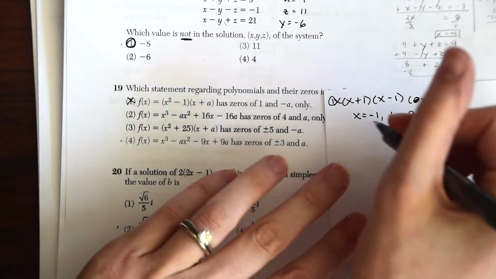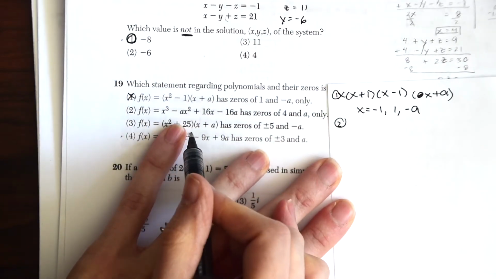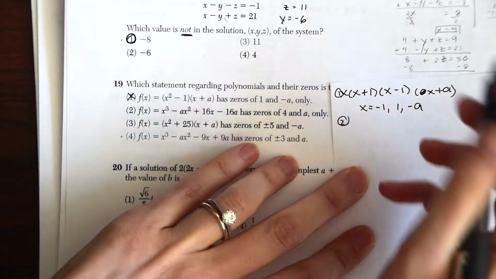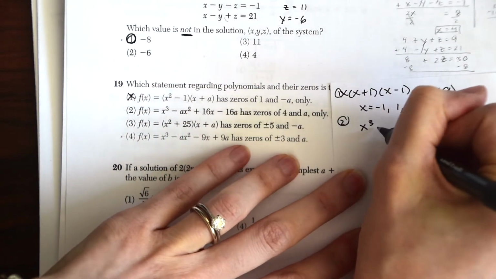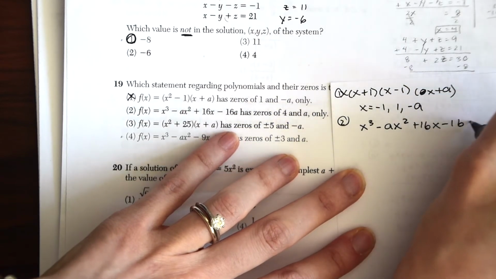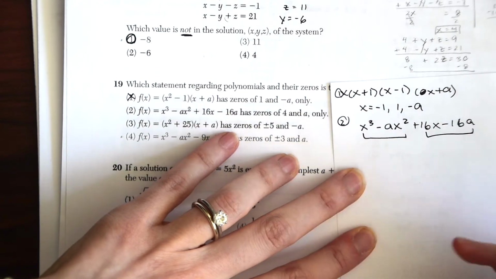our answer. For number 2, we need to solve by factor by grouping. So let's write this over here: x cubed minus ax squared plus 16x minus 16a. We're going to take the GCF of each little group here.